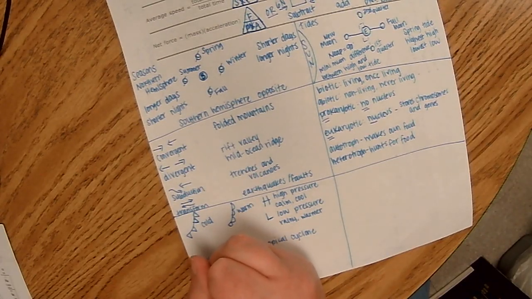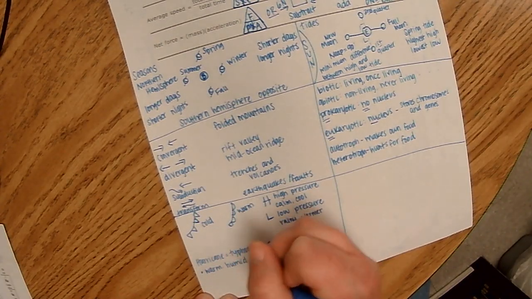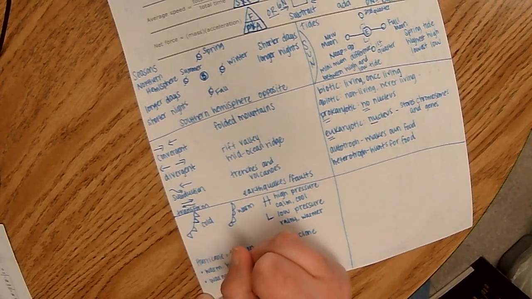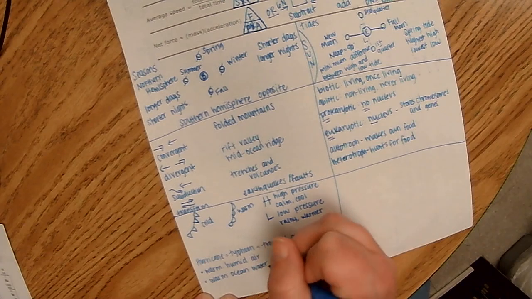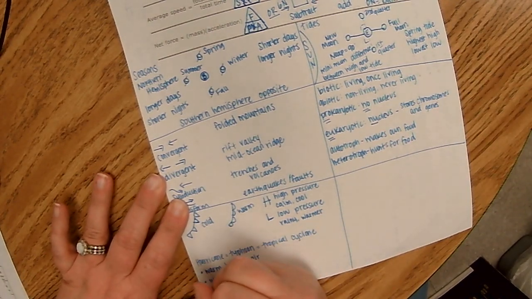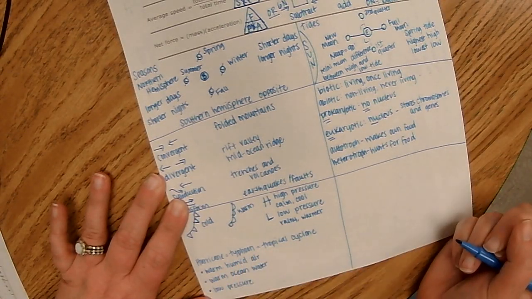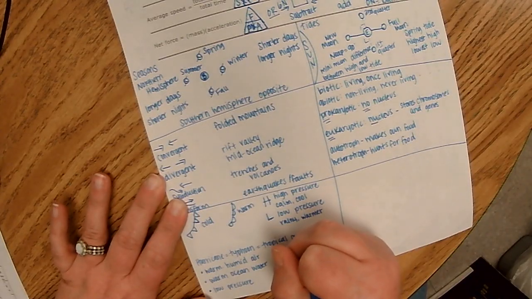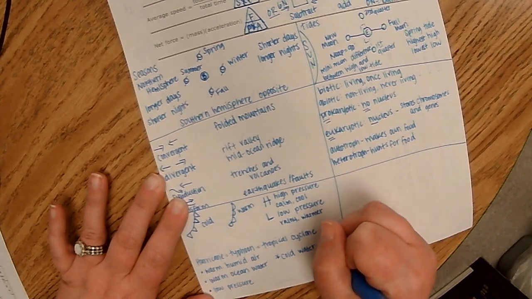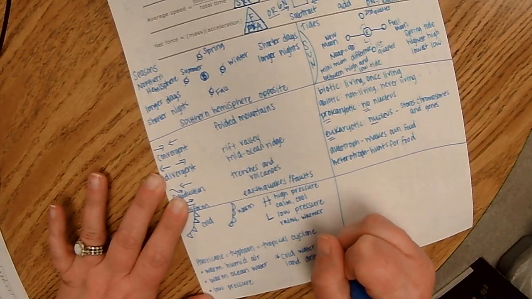And the things that they need are warm, humid air, warm ocean water, and low pressure. Just make a note that cold, water, and land destroys them.